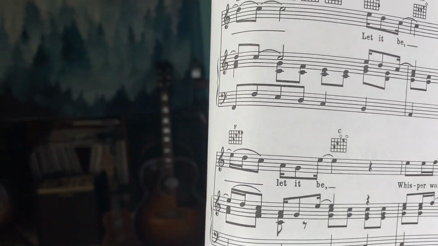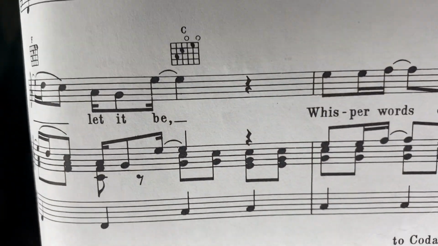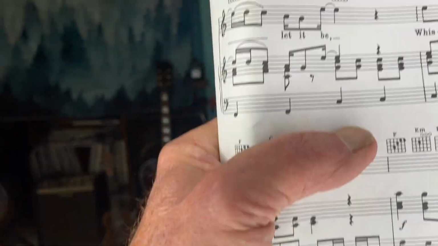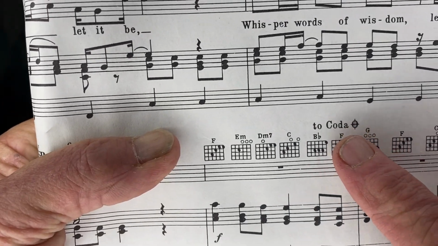Let it be, let it be, let it be, let it be. Whisper words of wisdom, let it be, let it be. Then it does the little dun dun dun dun dun dun dun dun.